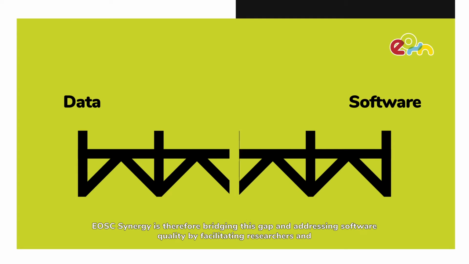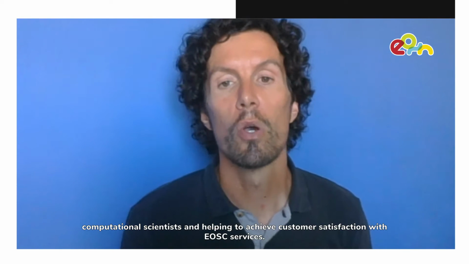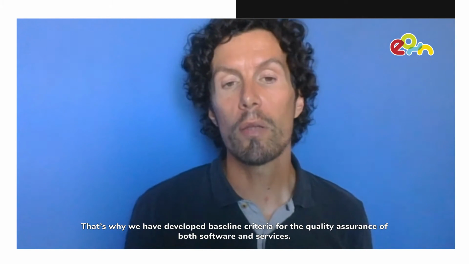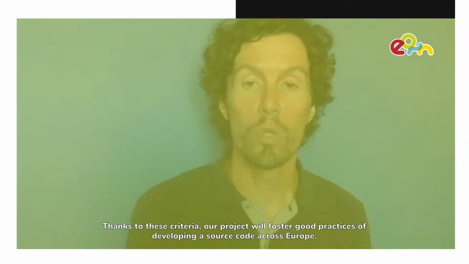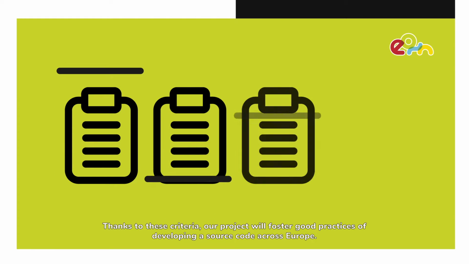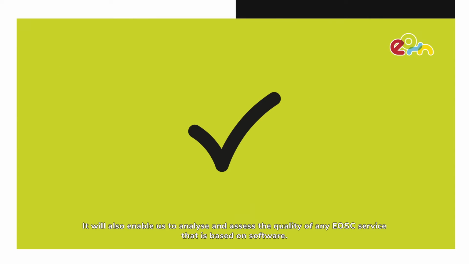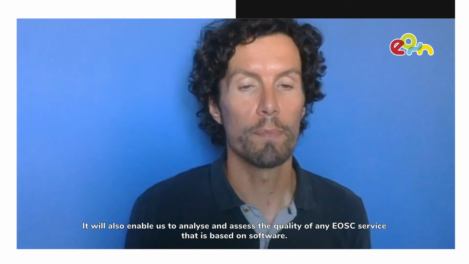values. EOSC Synergy is therefore bridging this gap by facilitating researchers and computational scientists with the tools to write quality software and helping achieve customer satisfaction with EOSC services. That is why we have developed baseline criteria for the quality assurance of both software and services. Thanks to this criteria, our project will foster good practices for developing source code across Europe. It will also enable us to analyze and assess the quality of any EOSC service that is based on software.